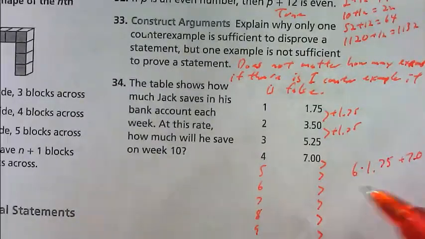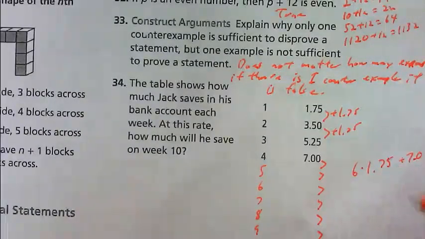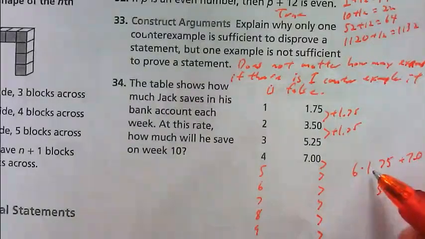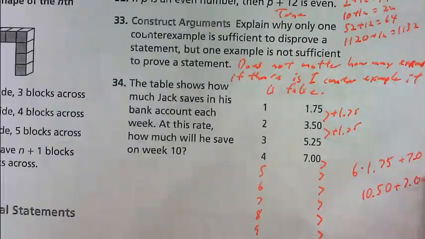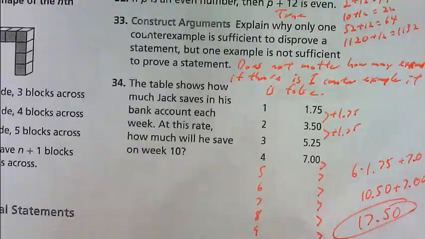Now, if you want to plug it in and just add 1.75 every single time, that's fine. 6 times 1.75, let's see, 6 times 5 is 30, so carry the 3. 6 times 7 is 42. Again, we carry the 3, so that's 45, carry a 4. 6 times 1 is 6, and then again we had a 4, so we're going to have to add that back, so it's 10. So we have 10.50 that we're adding back on to the $7 that was on that last number. So that's going to be a total of $17.50 at week 10.